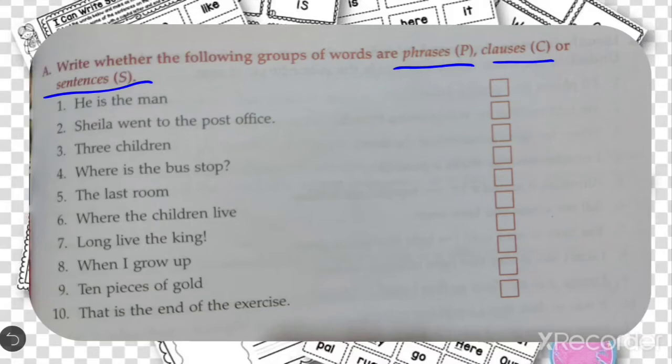Phrases are not giving complete meaning. It's an incomplete meaning, only some group of words is a phrase. Clauses have subject and predicate, remember this. And sentences start with a capital letter and end with a question mark, full stop or exclamation mark.